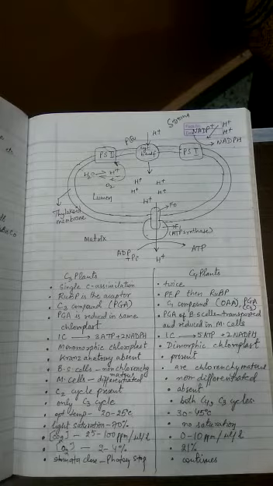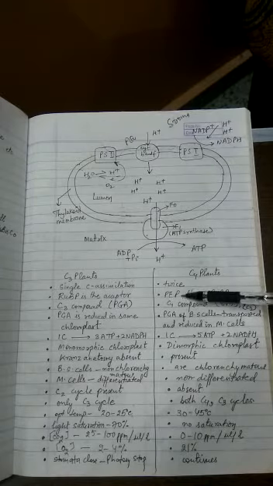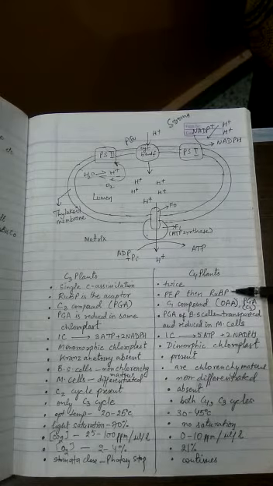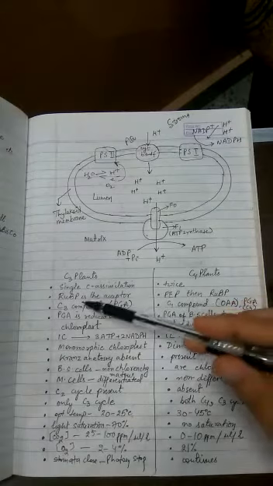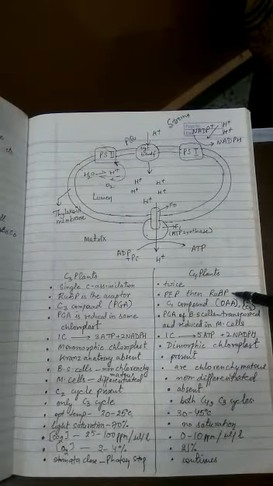Now in the C3 plants, the carbon dioxide acceptor is RuBP, there is only one acceptor. But in the case of the C4 plants, two times carbon dioxide fixation occurs, that means there are two acceptors of carbon dioxide. So in the C4 cycle, PEP is the carbon dioxide acceptor, and in the C3 cycle, just like this one, there is RuBP present here.